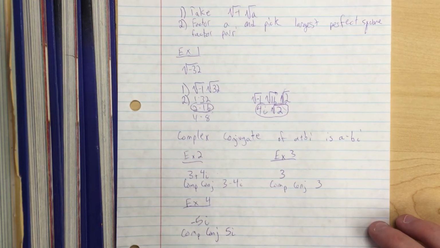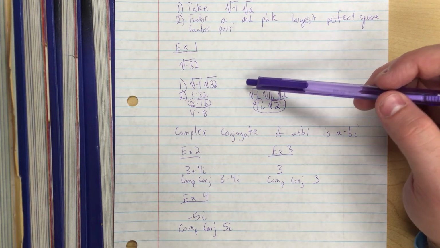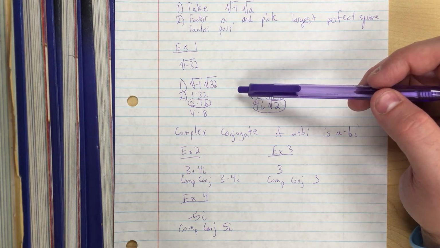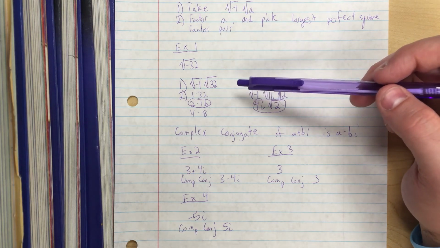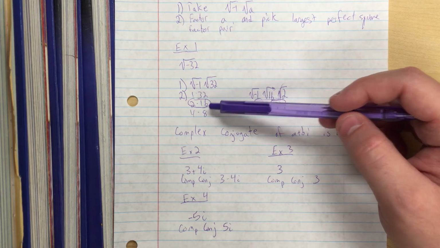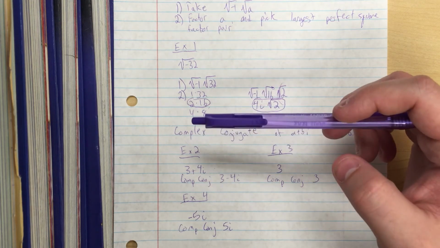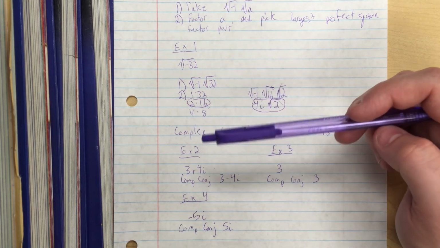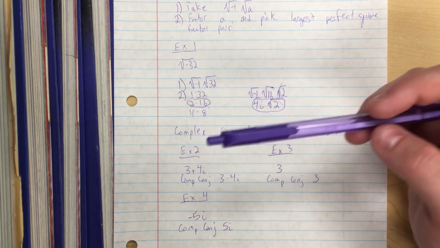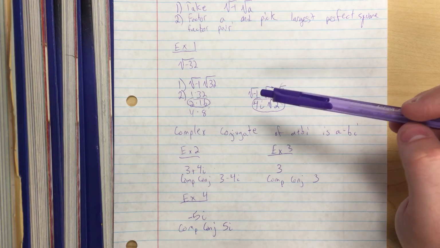So example 1 I have here is the square root of -32. First you're going to take that square root of -1 out, and then multiply that by the square root of 32. I'll find all the factor pairs of 32, which are 1 and 32, 2 and 16, 4 and 8. Although with 4 and 8, 4 is a perfect square, that's a nice factor pair. 2 and 16 is better because 16 is a larger perfect square. So I'll pick 2 and 16.